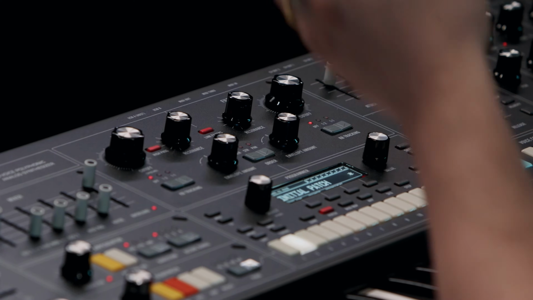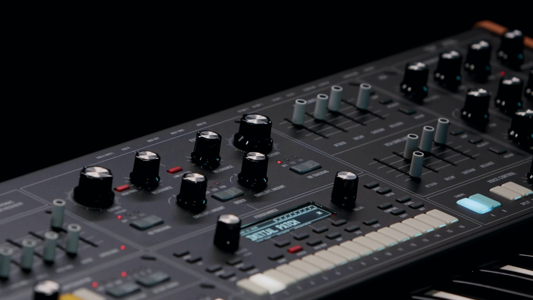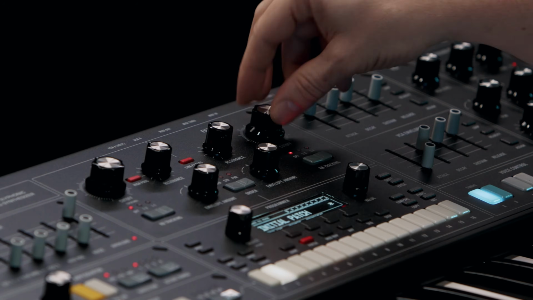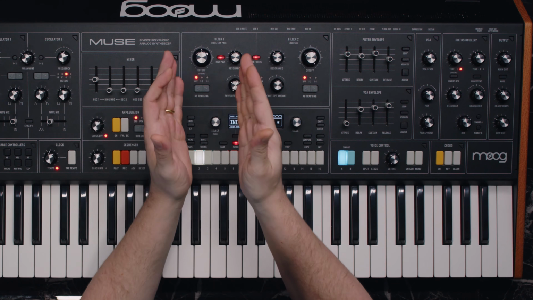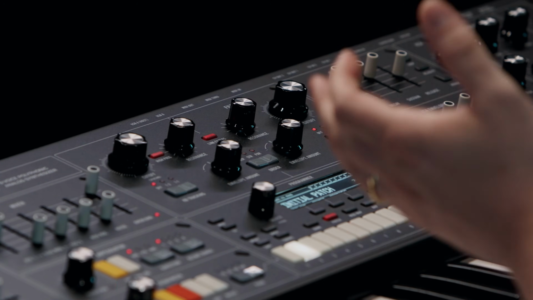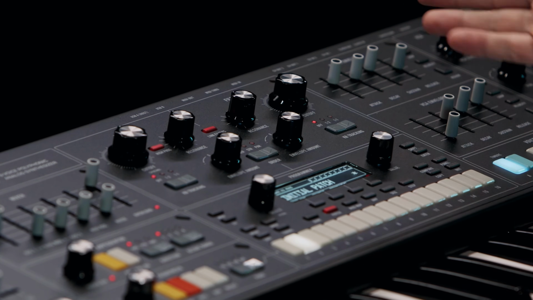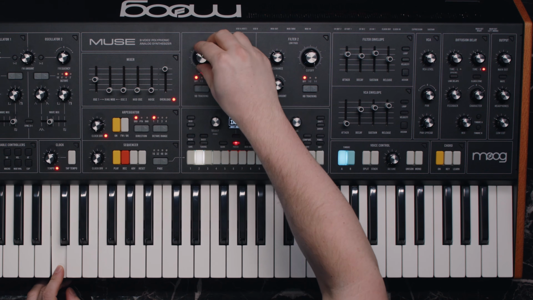But because this is not just a single bandpass filter and we're using two filters to create a bandpass, we have the added advantage of being able to control the width of that band. So if I have it all the way up and I adjust the spacing control on filter 1, what I'm able to do is control how much of the low end gets removed by the bandpass filter.